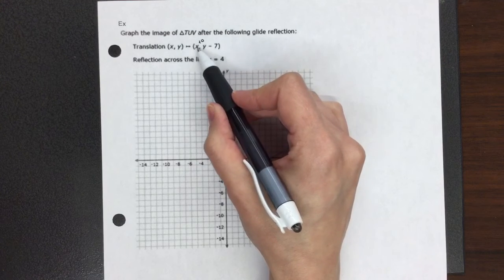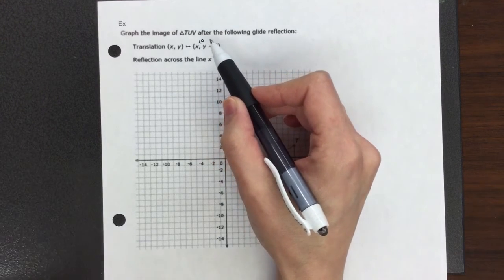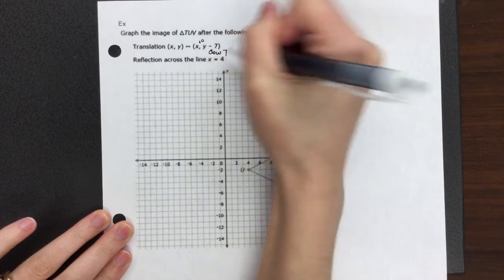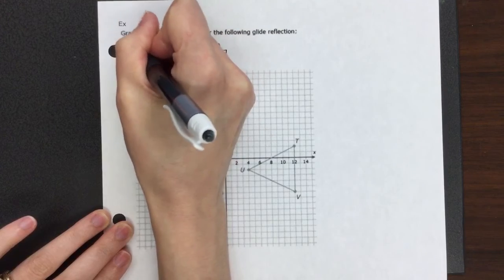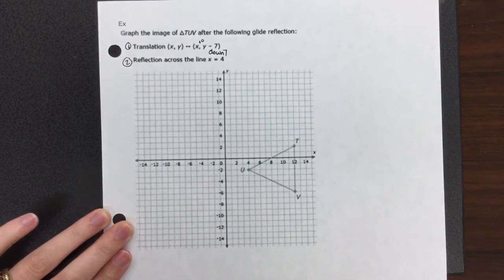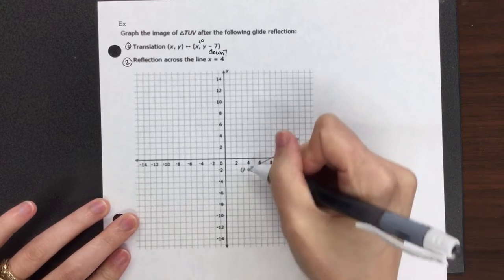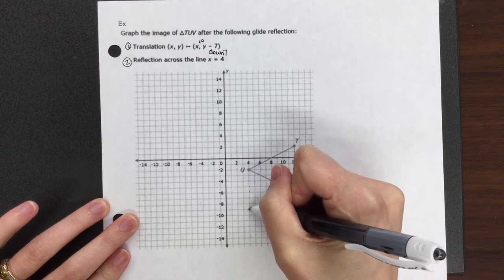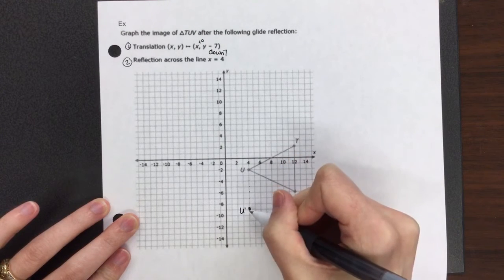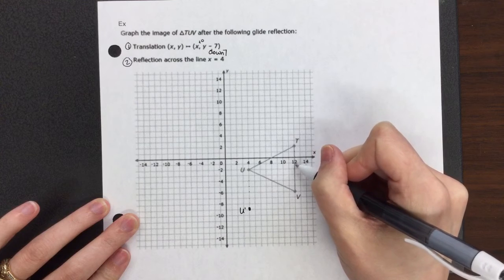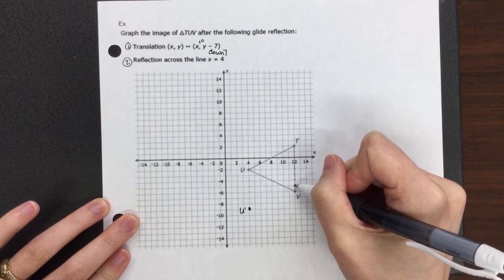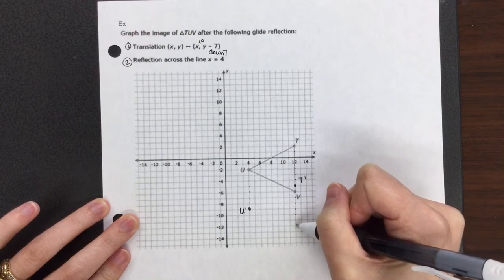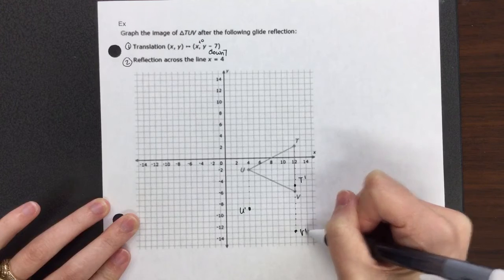Or another way you can look at it is all the x values are going to stay the same, and then this one, y minus 7, it's going to go down 7. So we've got to translate first, reflect second. So if we do that, I'm going to take the original points and go down 7. 1, 2, 3. So that's going to be our U prime. There's our T prime. There's our V prime.